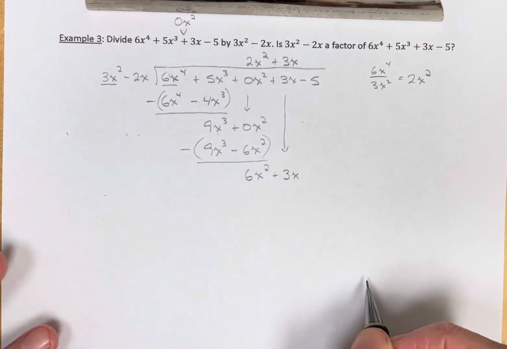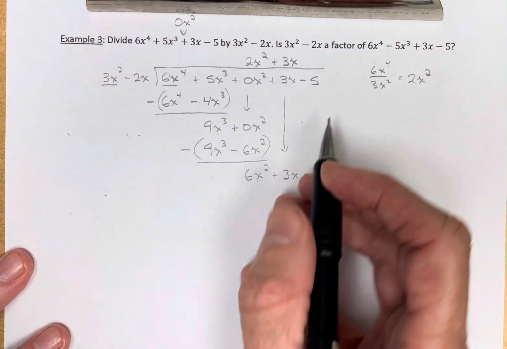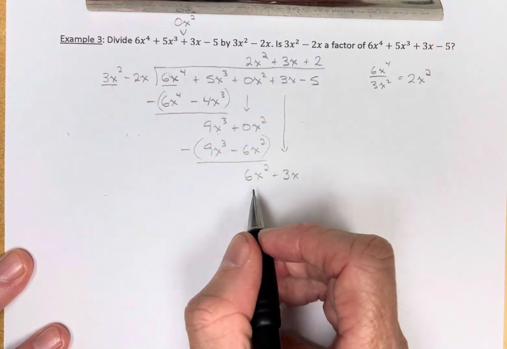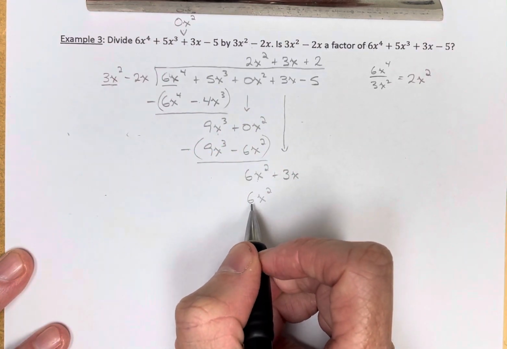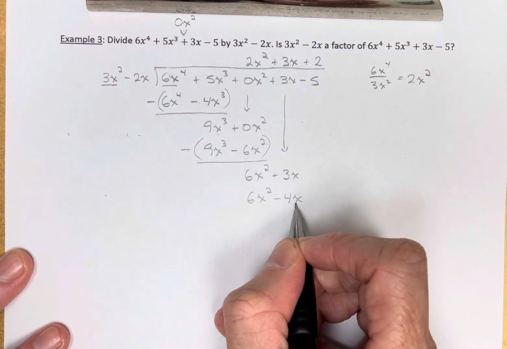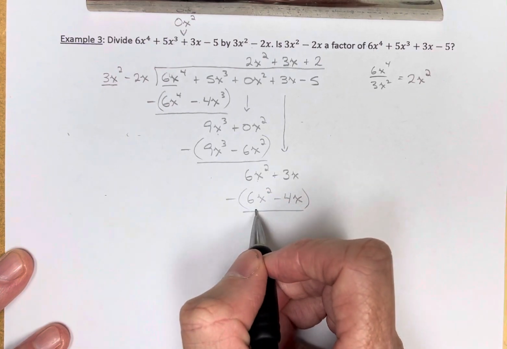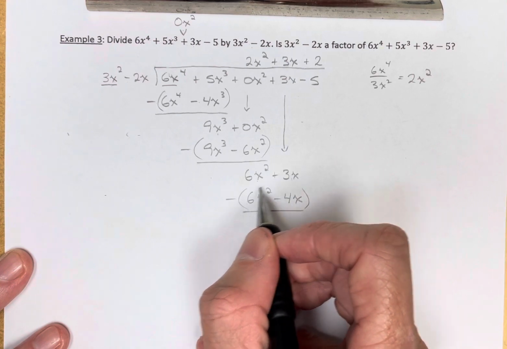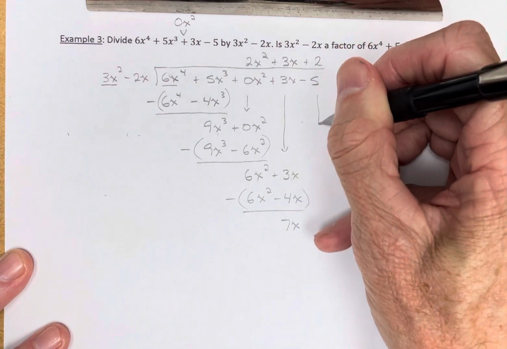And repeat. How many times does 3x squared go into 6x squared? Well, that's just 2. 2 times 3x squared is 6x squared. Again, same. That was the goal. 2 times negative 2x is negative 4x. Parentheses, subtract. 0 here. This is going to be 3x plus 4x, which is 7x. Bring down.